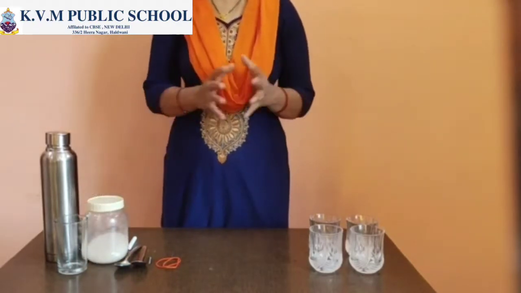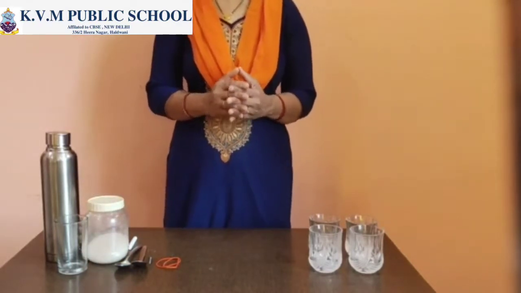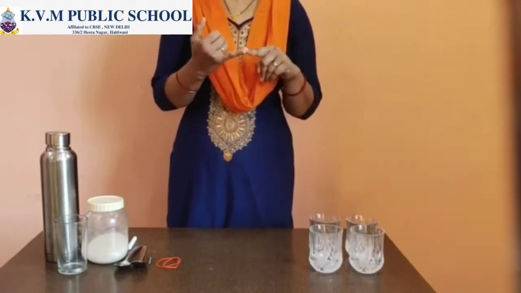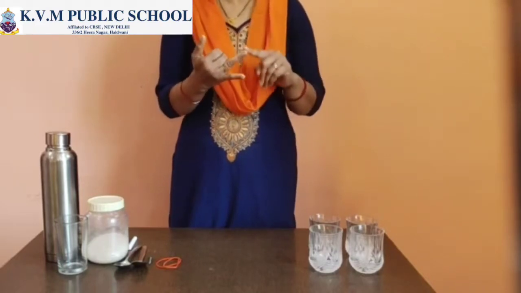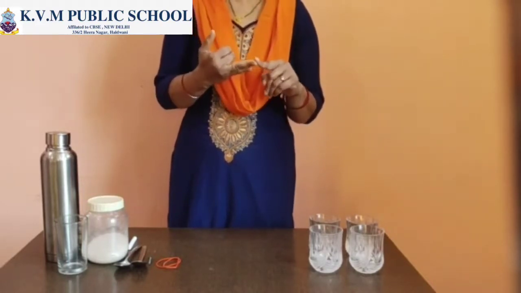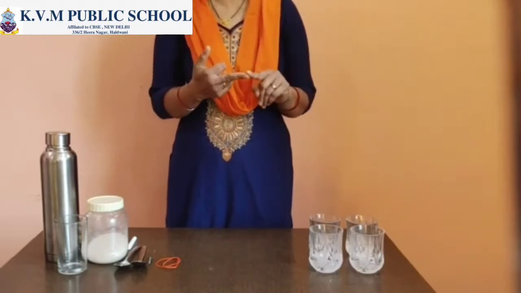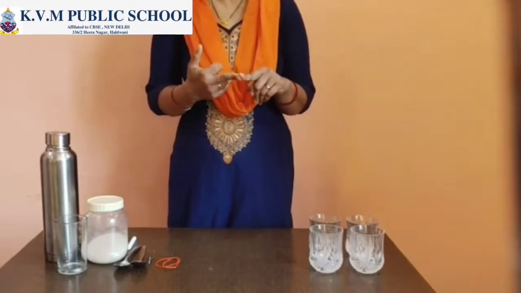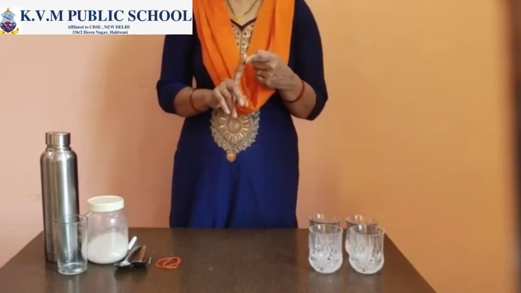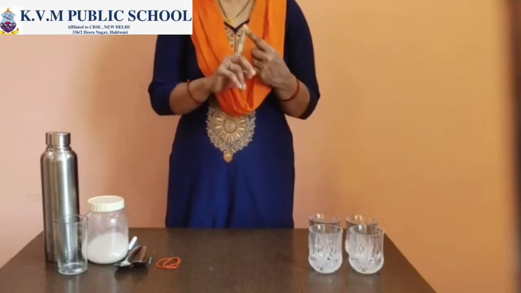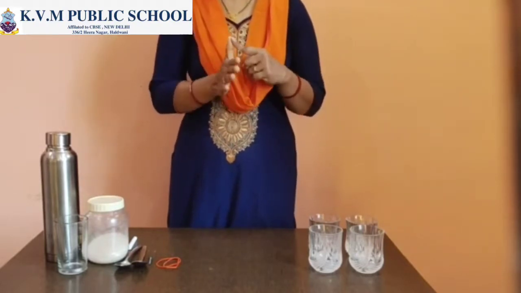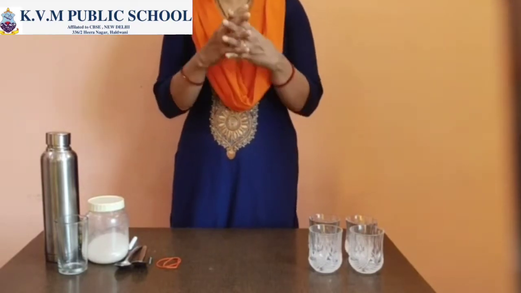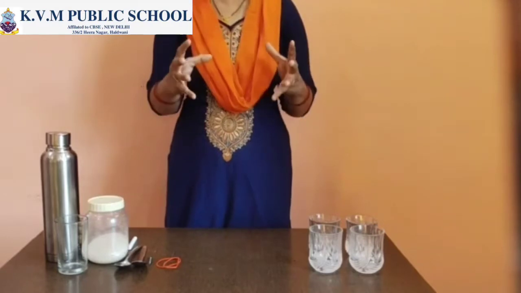Through the activities today, we'll try to discuss the properties of matter. The first property of matter is that it is made up of particles. Next, the particles are very tiny in size. The third property, the particles of matter have space between them. Fourth, the particles of matter are continuously moving. Fifth, the particles of matter have a force of attraction between them, so they exert a force of attraction on each other.